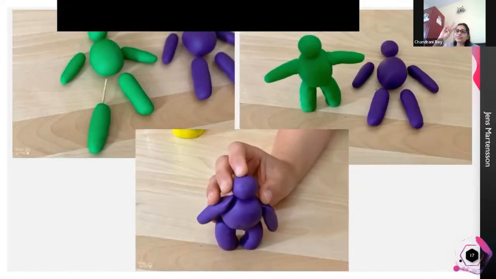So here we can ask children to get two different colors of Play-Doh. As you can see in this set of pictures, they have one green and one blue. So here in the green one, you can see that basically the body has been divided into a few segments, which becomes easier for children to understand. You have the head, the chest, the thorax and the abdomen as one lump of dough, and two longish lumps of dough to be the hands, and two longer ones for the legs.